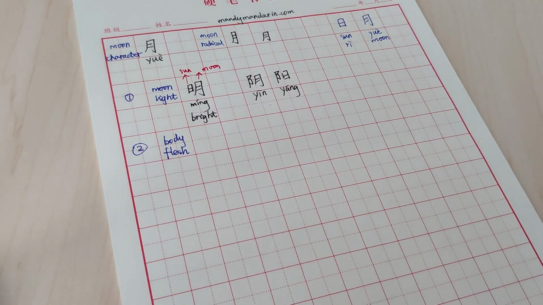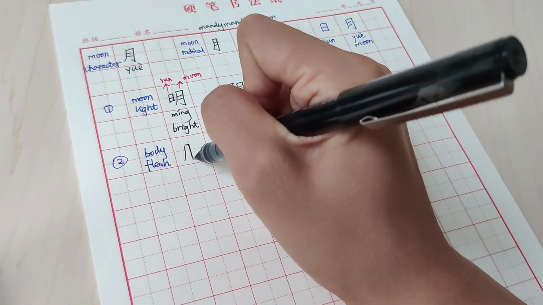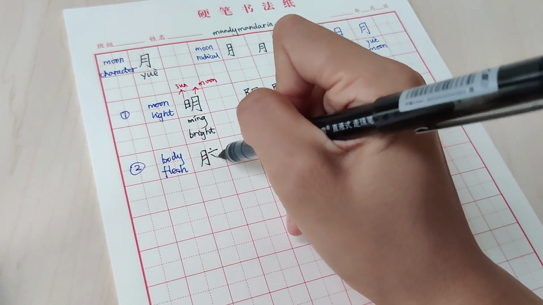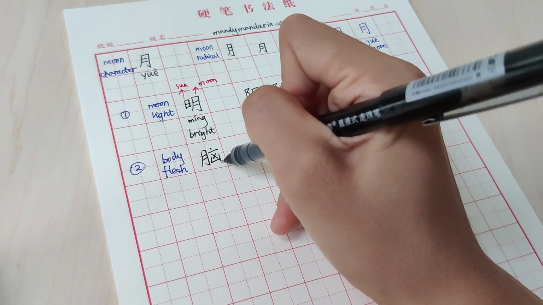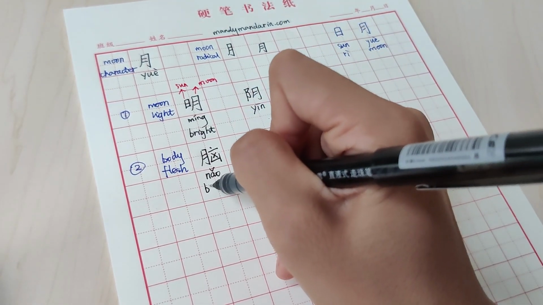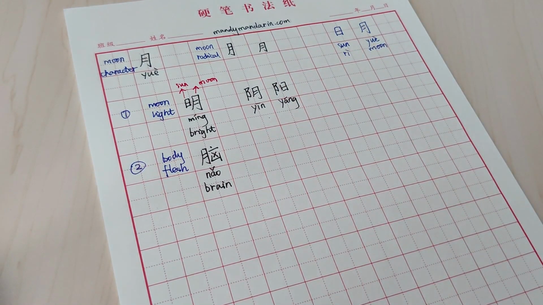Now let's list them out from the head to the toes. The first one is 脑, moon radical, and then this is 脑, which means brain, okay?